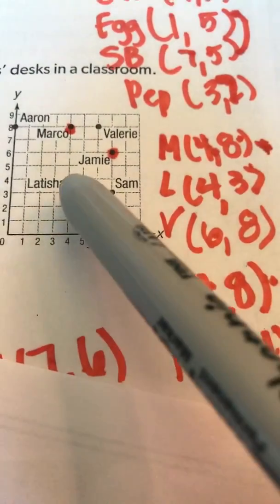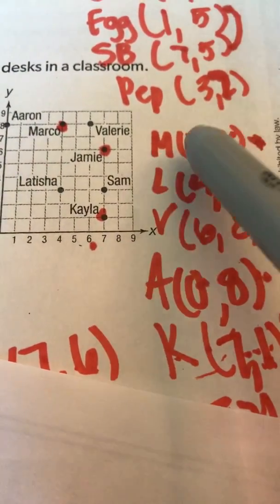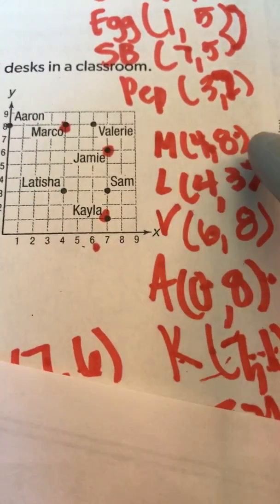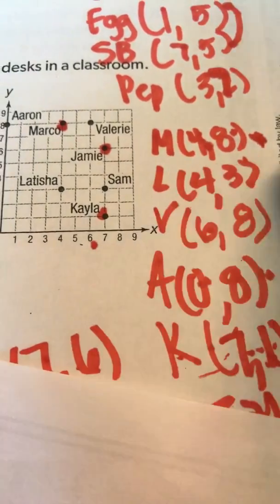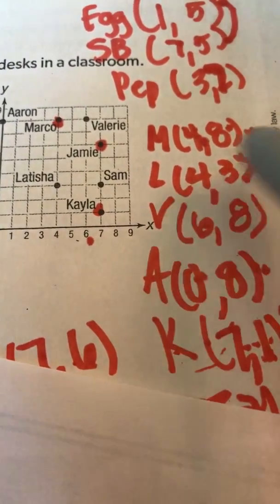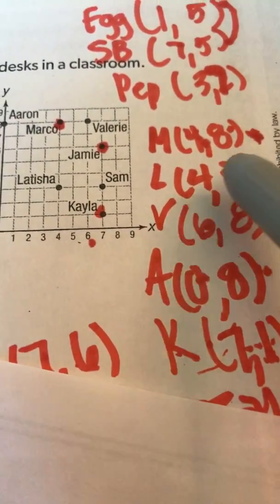So you can see here that Marco's desk is right here. Marco's desk is at 4 and 8. So I've got him over here. So I started going next door and kind of looking. So I went down to Letitia, and Letitia's desk is located at 4 and 3. They're on the same x-axis. I'm not going to do anything. 8 take away 3 is 5. So it can't be Letitia because I'm looking for somebody whose desk is 2 away.